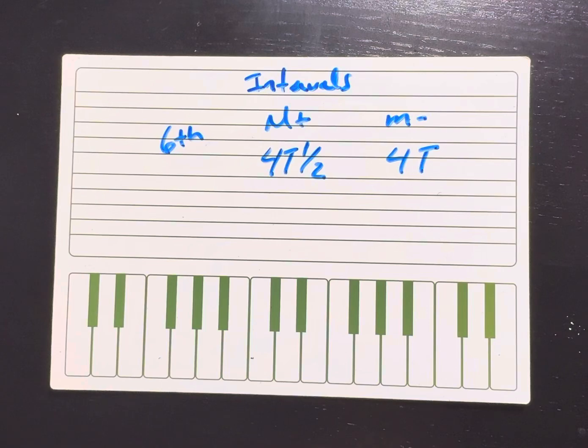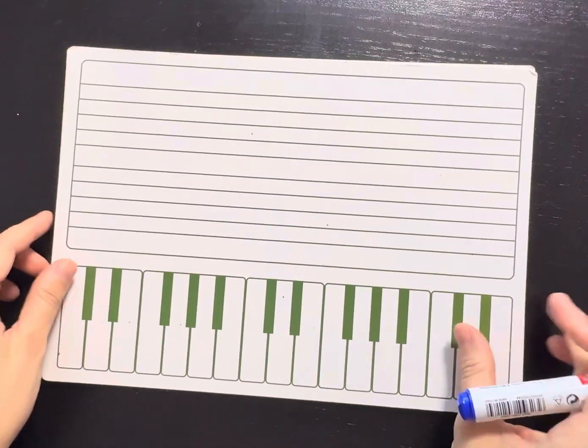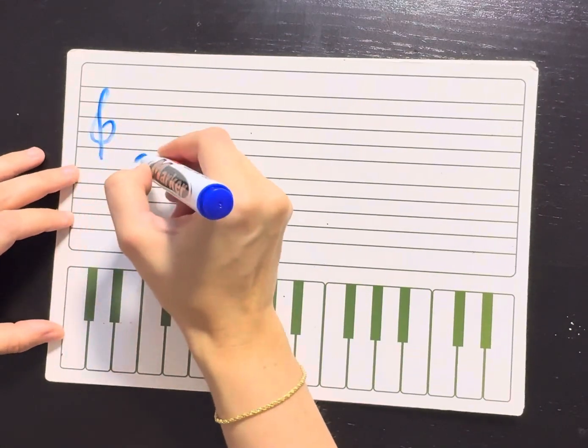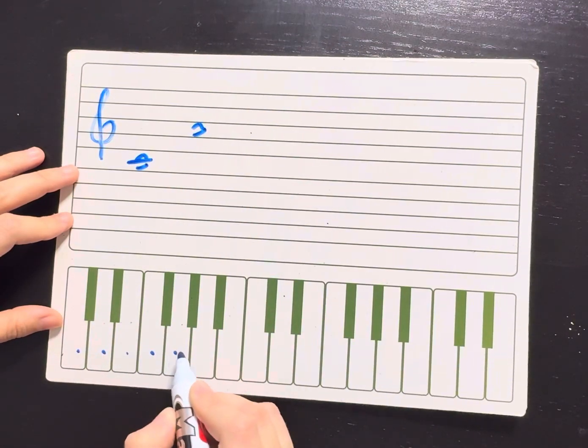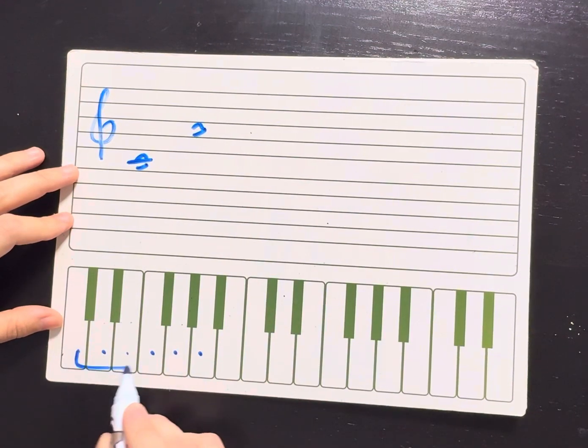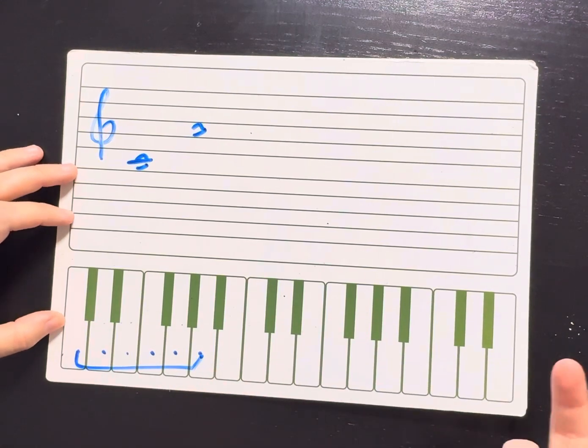Let's see this step by step with examples. Major sixth from C to A. We start on C and move up to A. First, let's count the number of notes. C, D, E, F, G, A. That's 6 notes, so it is a sixth.